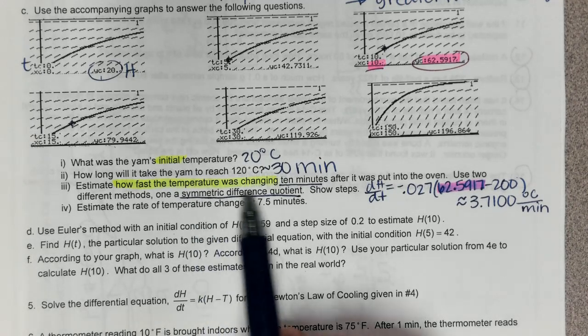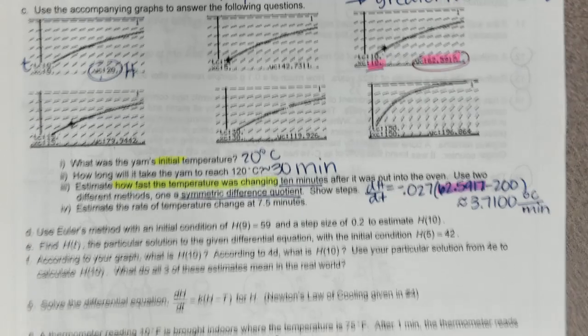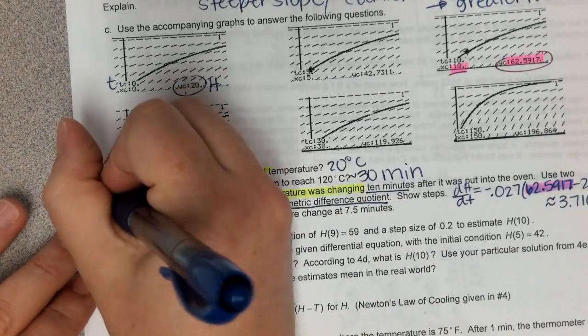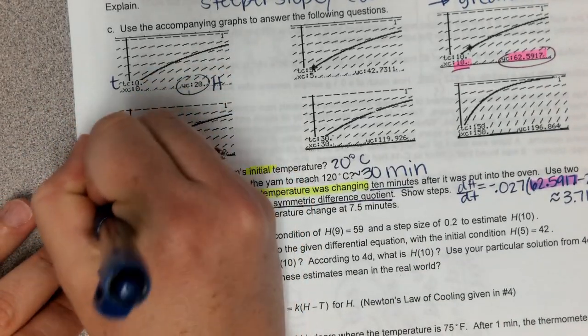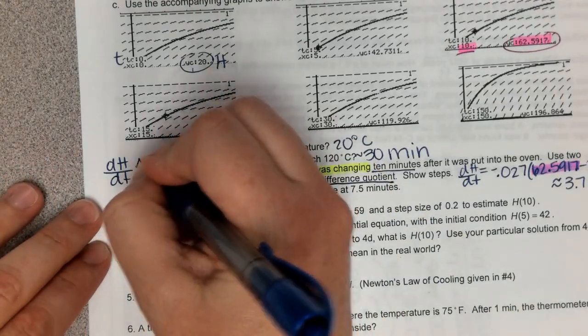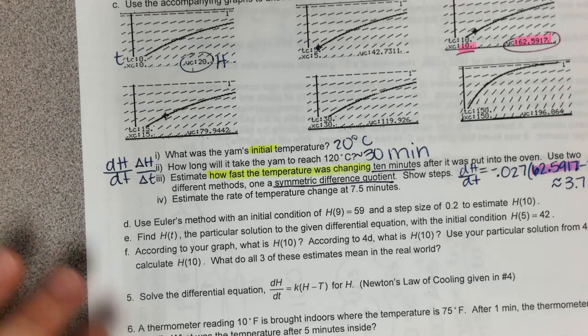It's a reflectional subtraction fraction. Say that 5 times. It's a reflectional subtraction fraction. Okay. It's your delta y over delta x. It's a change over a change. Now let's write that down. So dH/dt is the same as delta H over delta t.